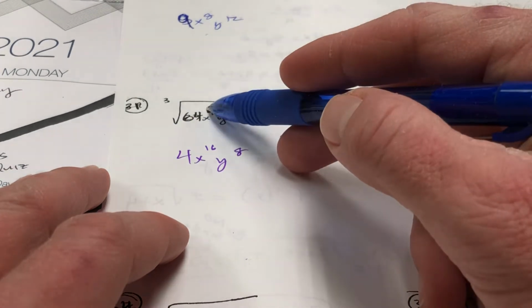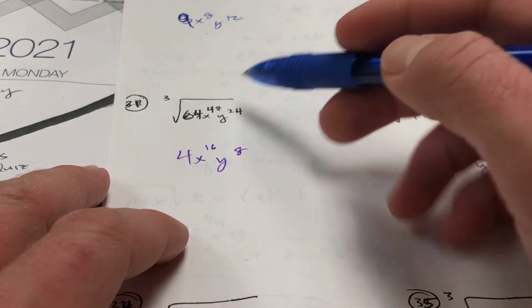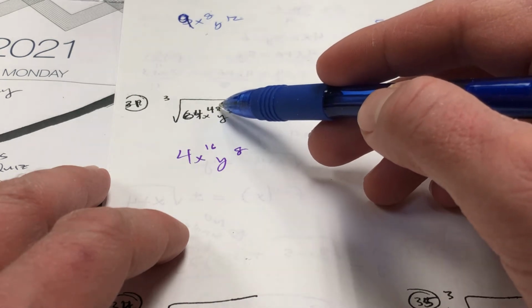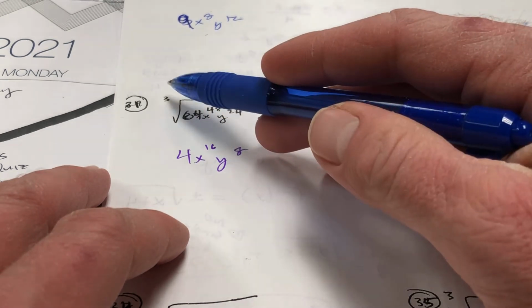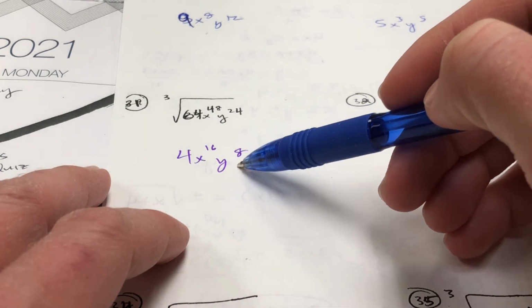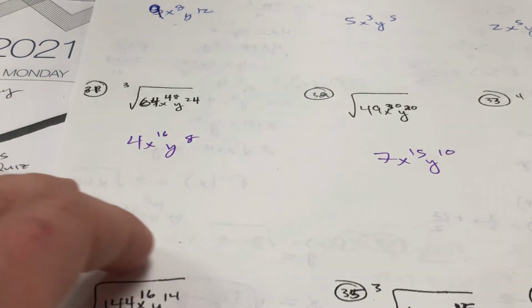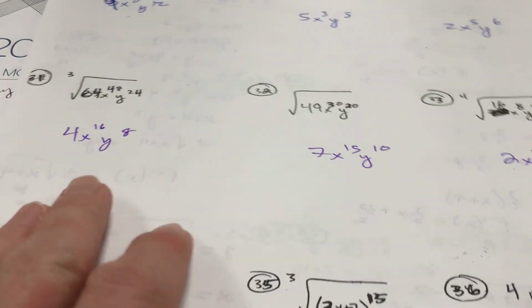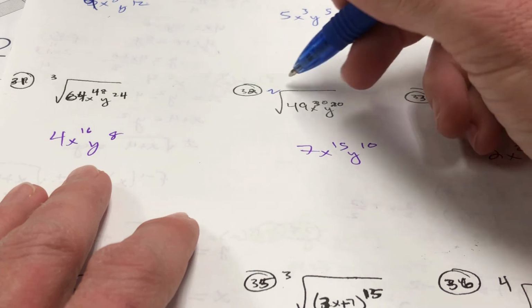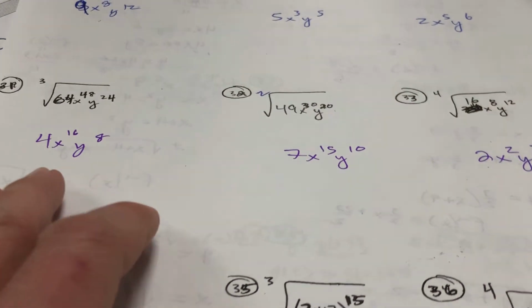The cube root of 64 is 4. 3 goes into 48 16 times. Holy cow. 3 goes into 24 8 times. All right, again, the square root of 49 is 7. 2 goes into 30 15 times. 2 goes into 20 10 times.